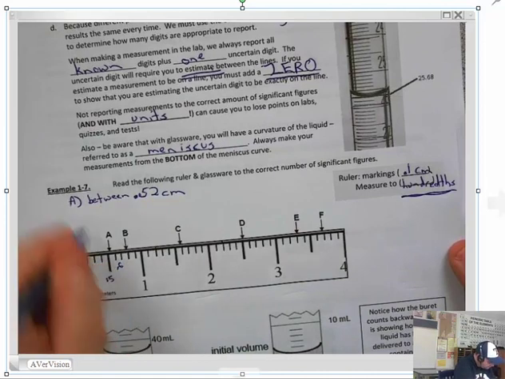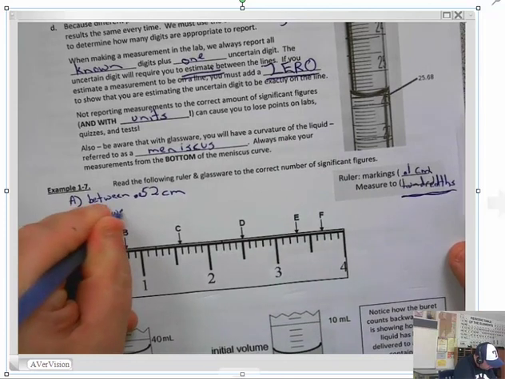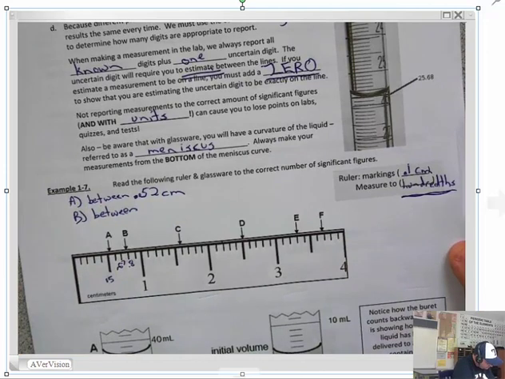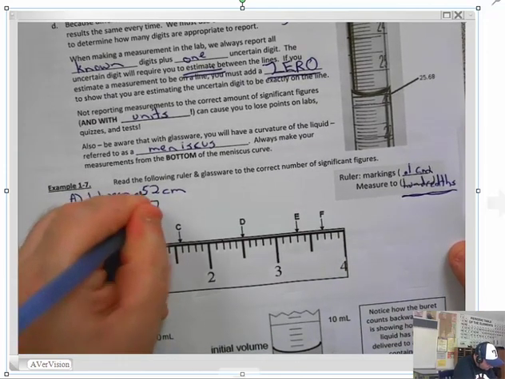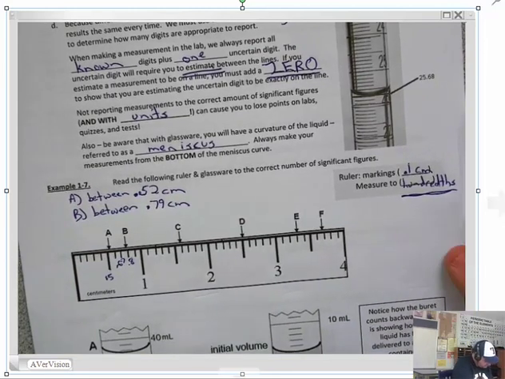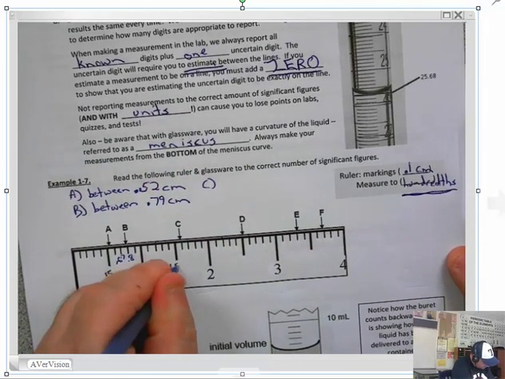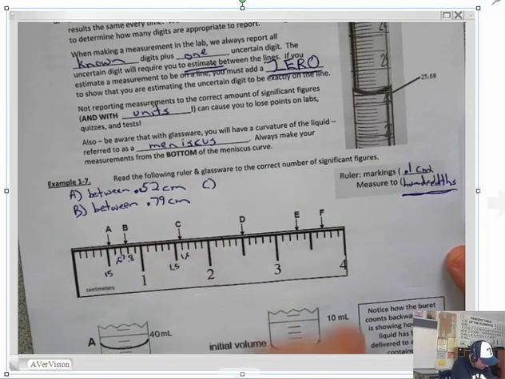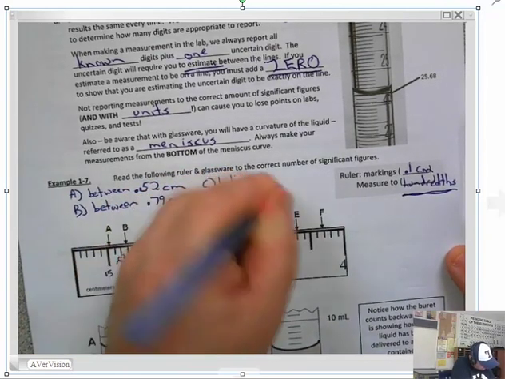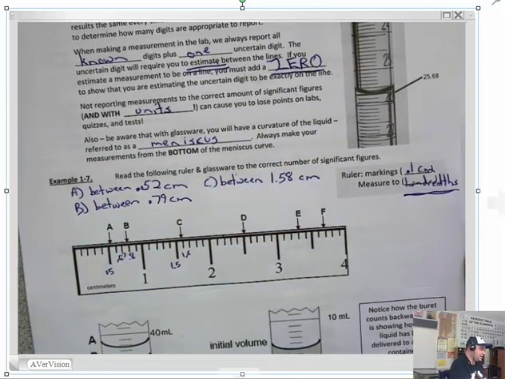Point B, that also looks between the lines. You estimate between the lines. This is 0.7, this is 0.8, so this must be 0.79 centimeters. C is also between the lines. This is 1.5, this is 1.6, it looks closer to 1.5, so this is 1.58 centimeters. Give me a second to look at that and write that down.